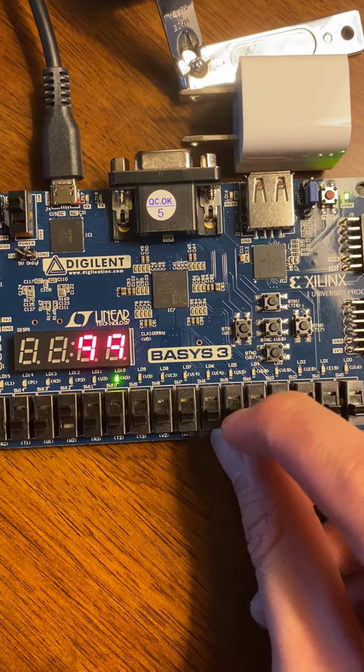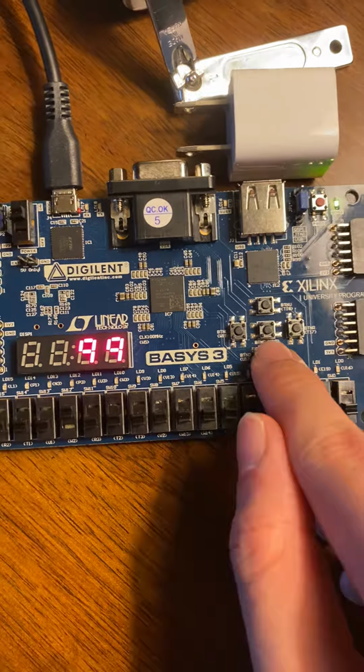I'm going to turn it off and then reset.